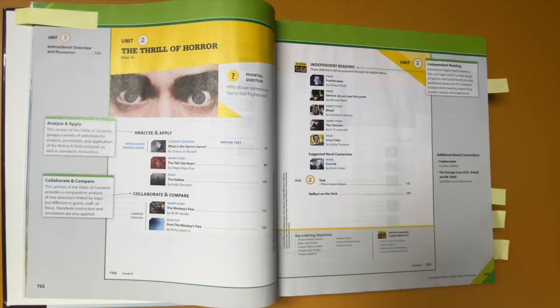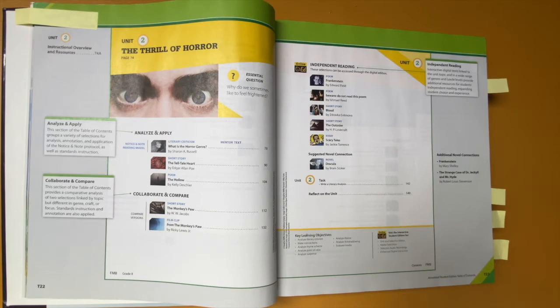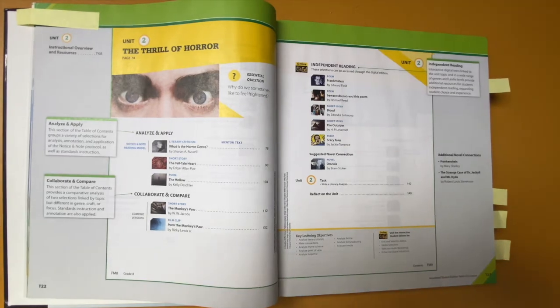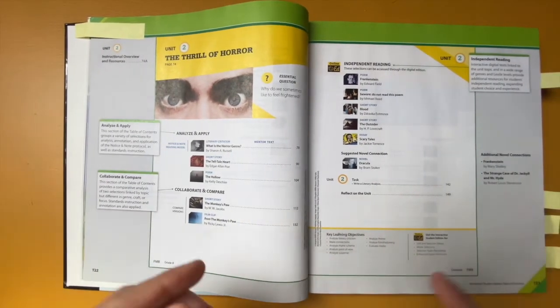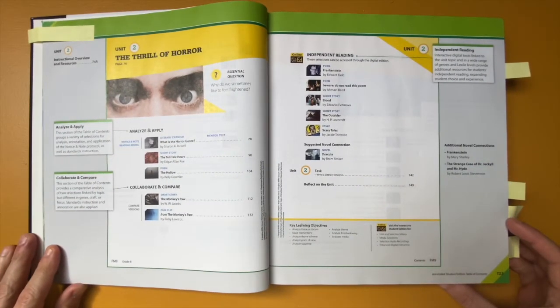Last to note on this table of contents are your reflections on the unit, ways to wrap up the unit with your writing tasks, project-based learning opportunities, and you also have your objectives listed as well.